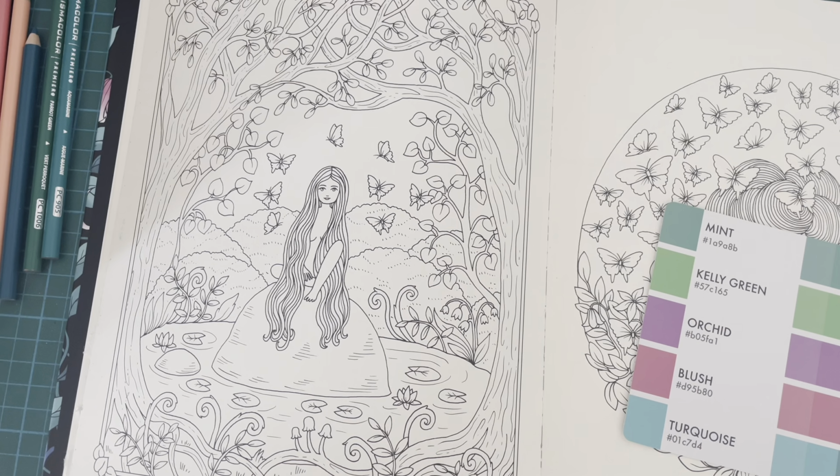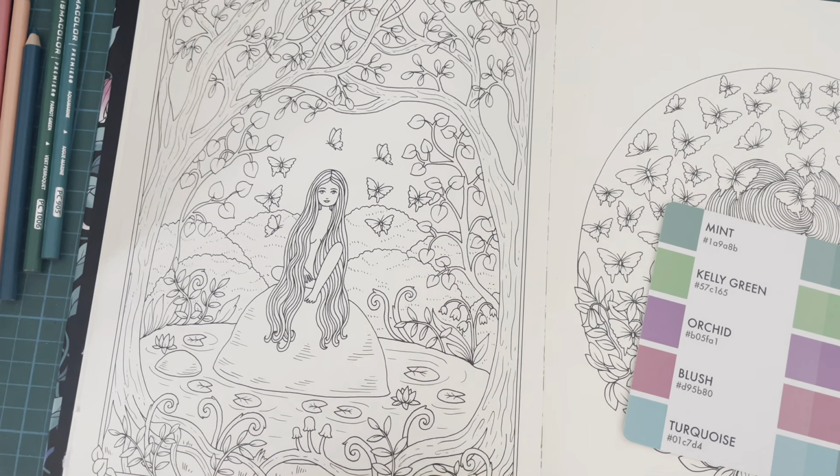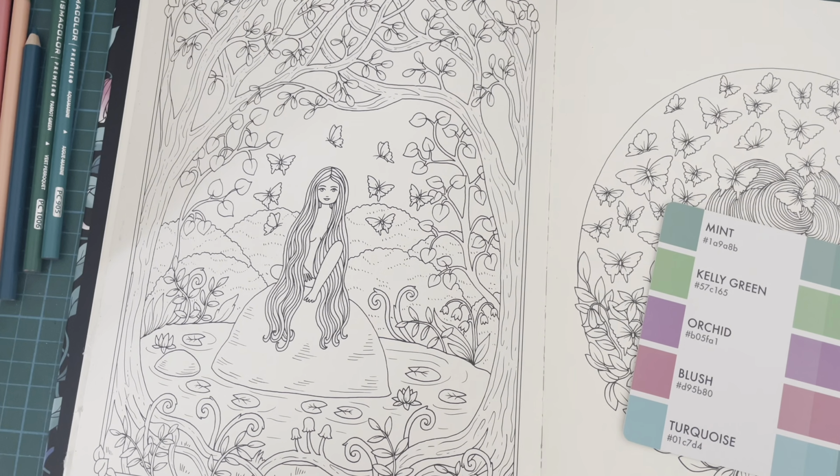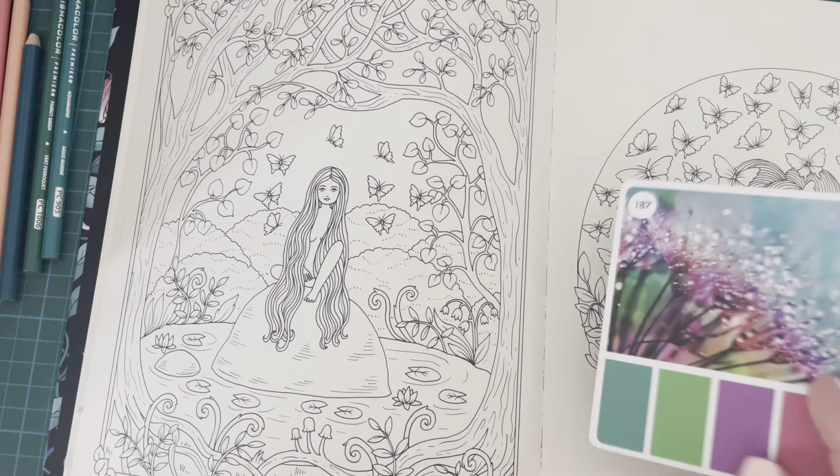So I hope that was a little bit helpful for you. I hope you enjoyed this one. I'm not going to show any of the colouring on screen because I think I've babbled on enough. But I just wanted to share how I use these colour cubes.